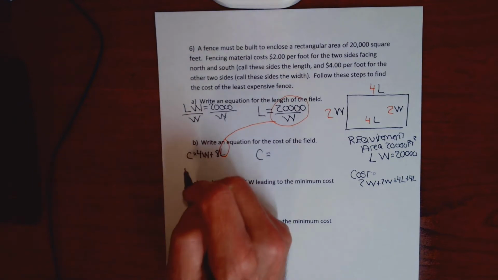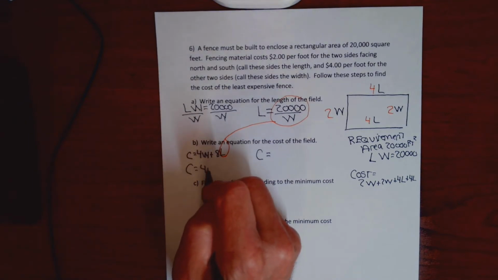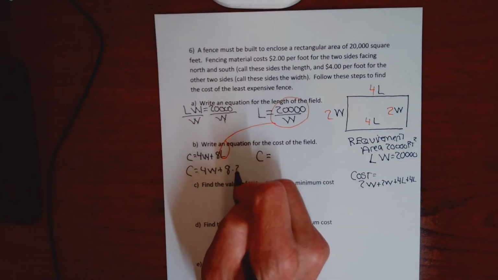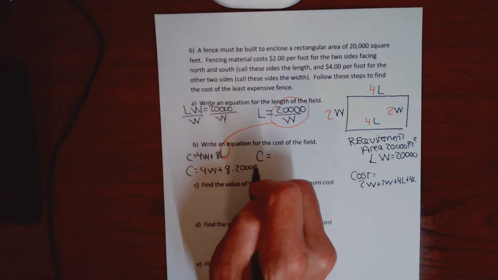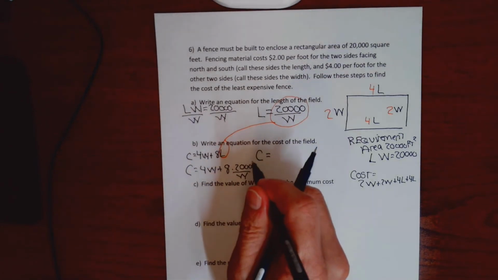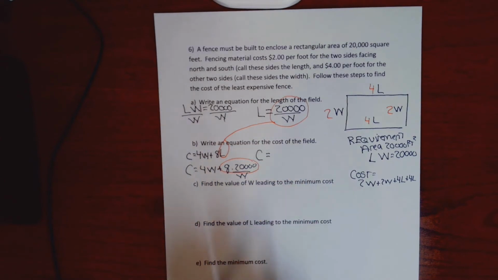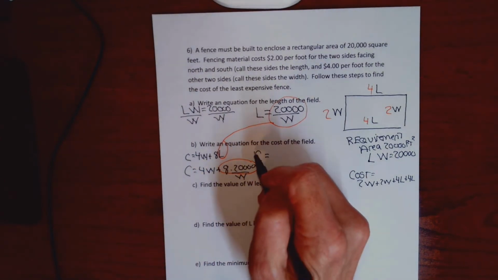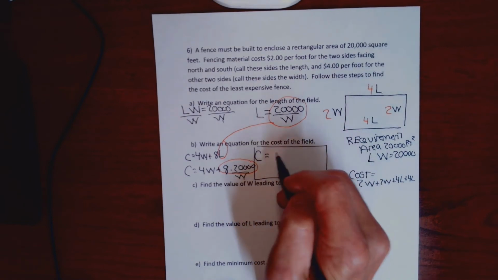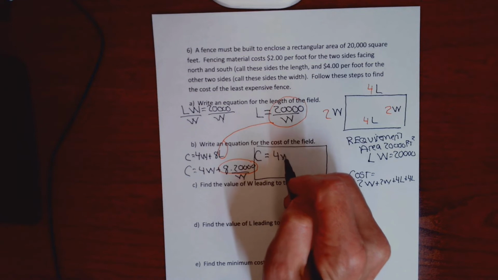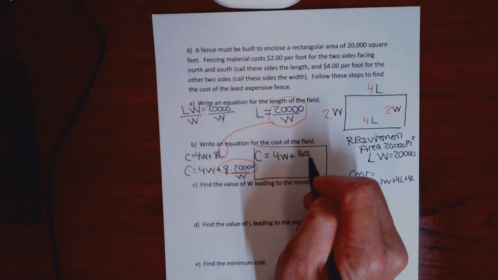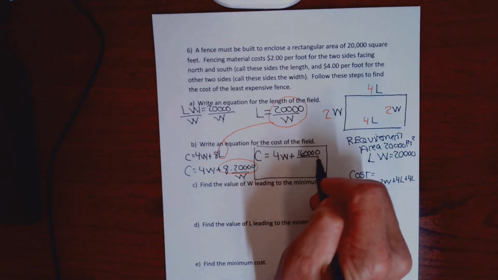I'm going to say the cost is 4W plus 8 times 20,000 over W. And of course, when I multiply an integer by a fraction, I just multiply the integer by that numerator. The best answer I could write for question B is the cost is going to be 4W plus 160,000 over W.